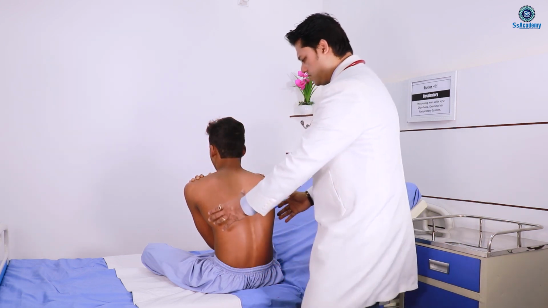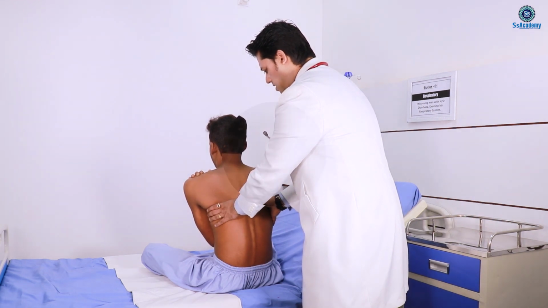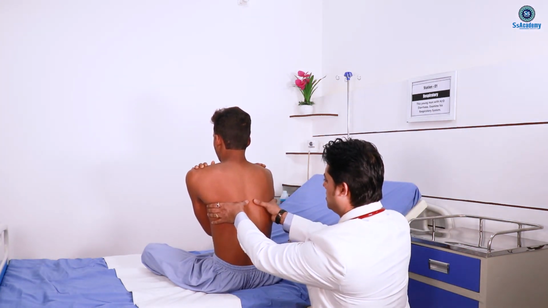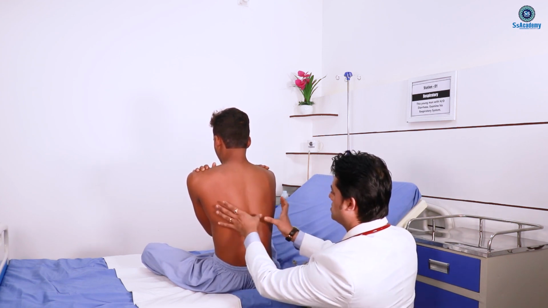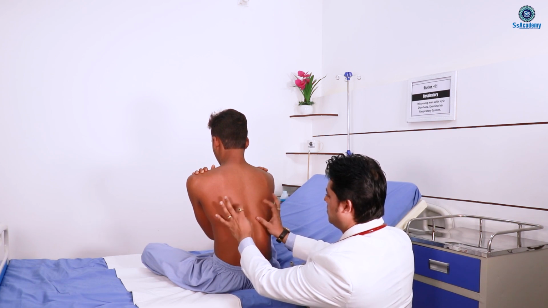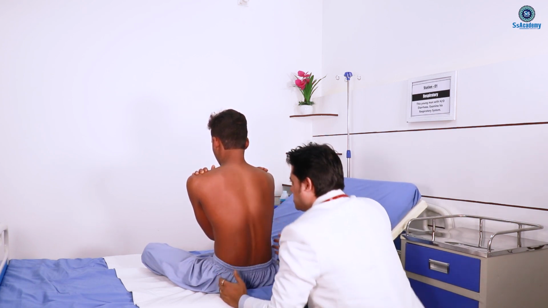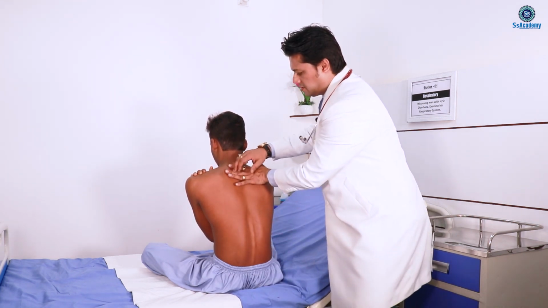So let me start from the C, chest expansion. You need to tell him, take a deep breath in and out for me. Once again, take a deep breath in and out. So the normal chest expansion, you see, it is said that more than 2.5 cm chest expansion is normal. So immediately after the chest expansion, the percussion note, you need to tell him, I'd like to tap on your chest.